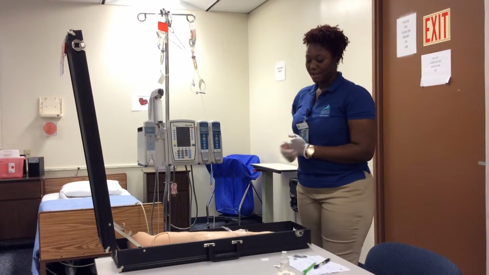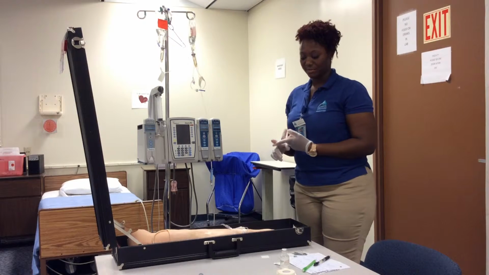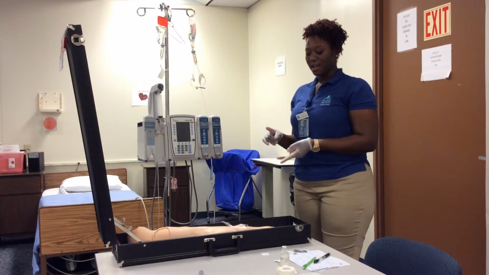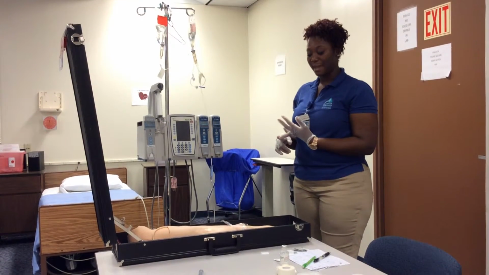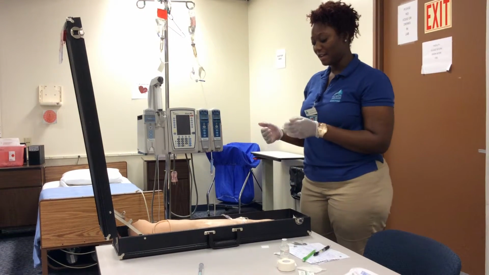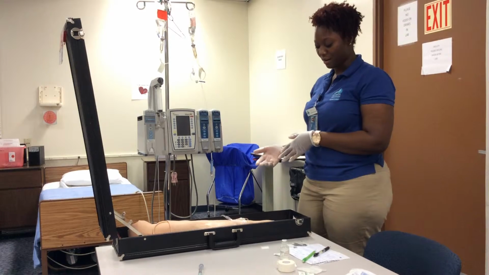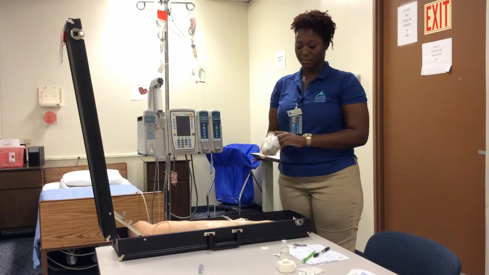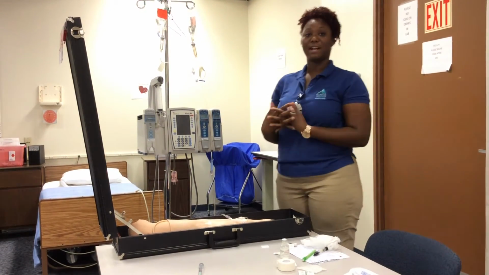So before I leave, I need to check my 4 Ps. Make sure the patient is in a good position, see if they need to use the restroom, check for any pain, and if they have their personal belongings. And again, to call me if you're having any swelling, any leaking, or any pain in the arm. So next, I remove my gloves, wash my hands, and now I'm ready for documentation.